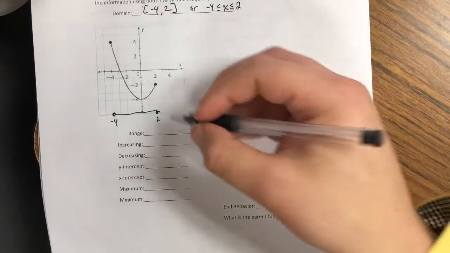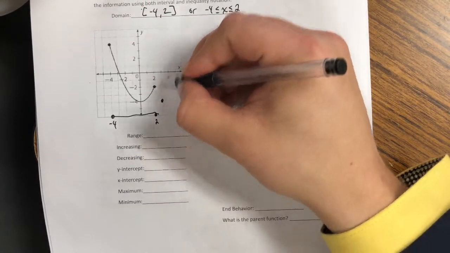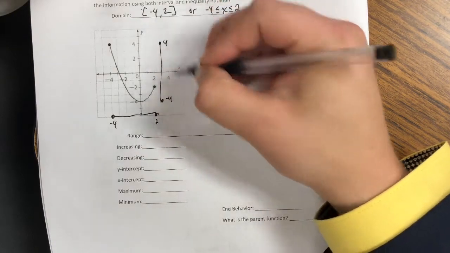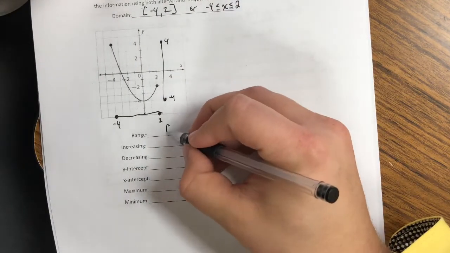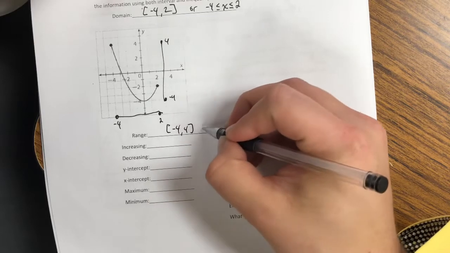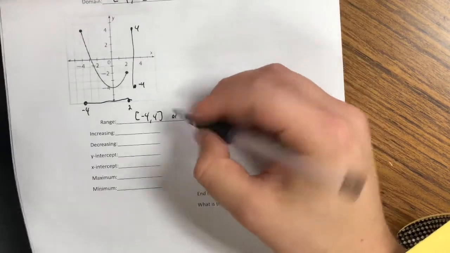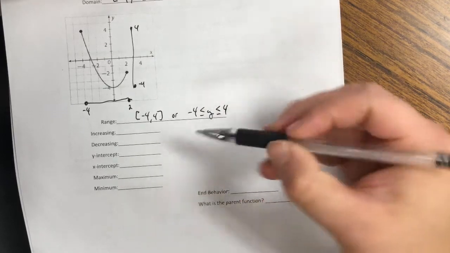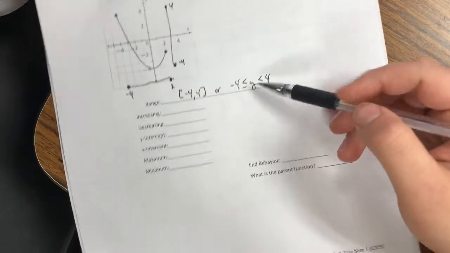The range, you do the same way. The lowest value is negative 4. The highest is 4, so it exists from negative 4 to 4. So we're going to get negative 4 comma 4, or you could write it with inequalities and say negative 4 is less than or equal to y is less than or equal to 4, because y could be anywhere in there.